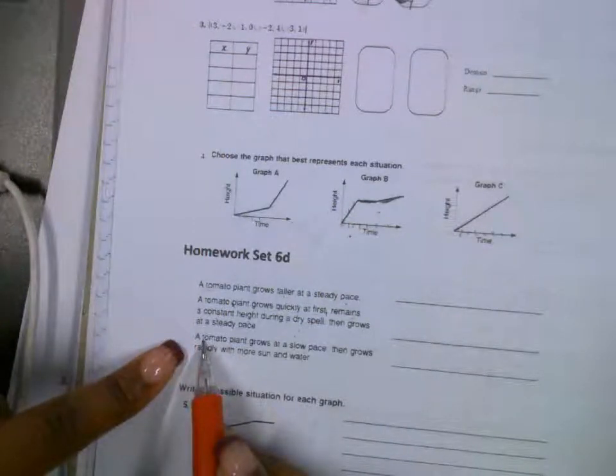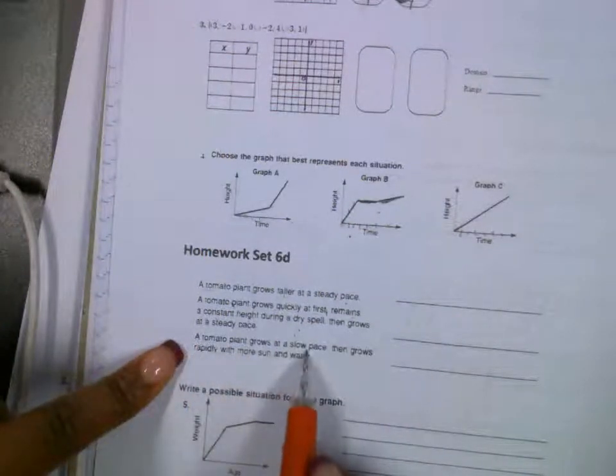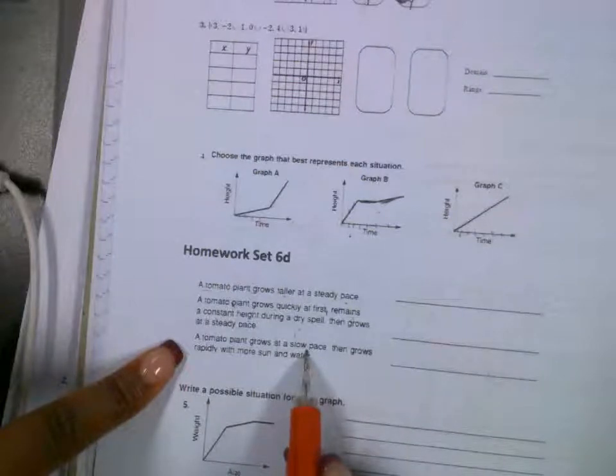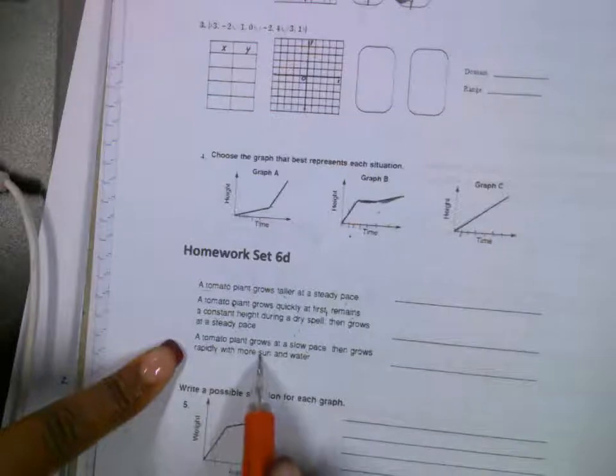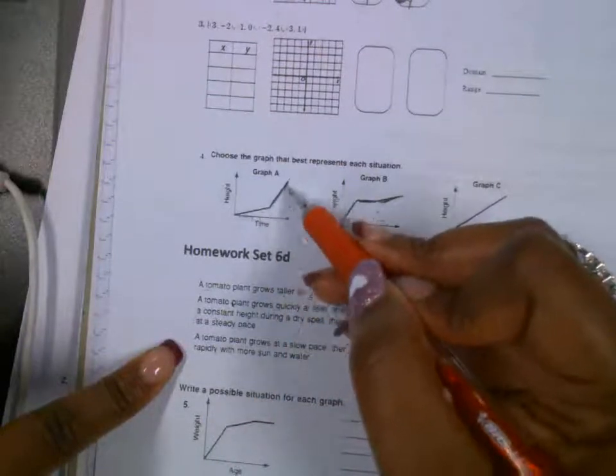And then the last one, a tomato grows at a slow pace. That tells you right there which one is growing at a slow pace. All right, and then it grows rapid. This right here is rapid.